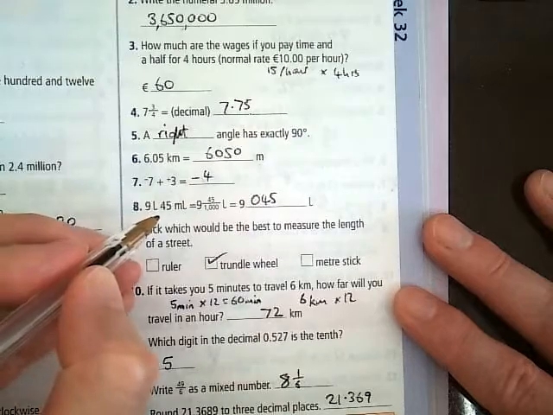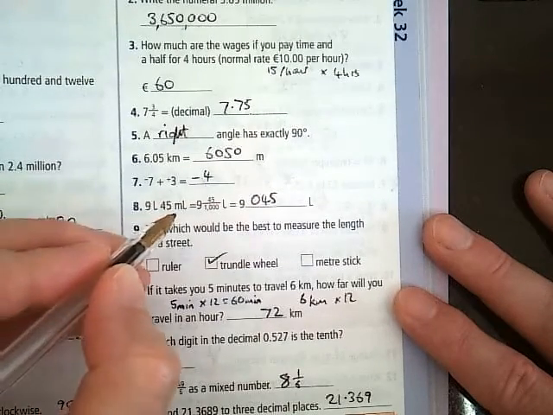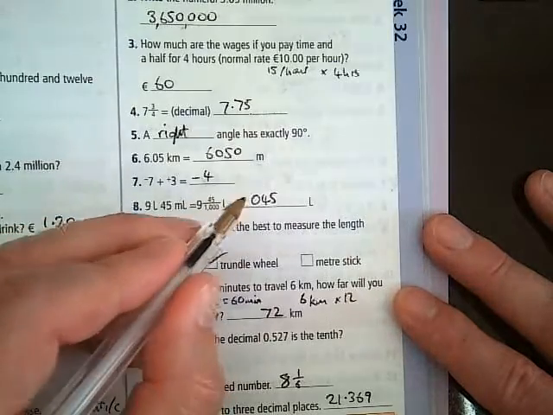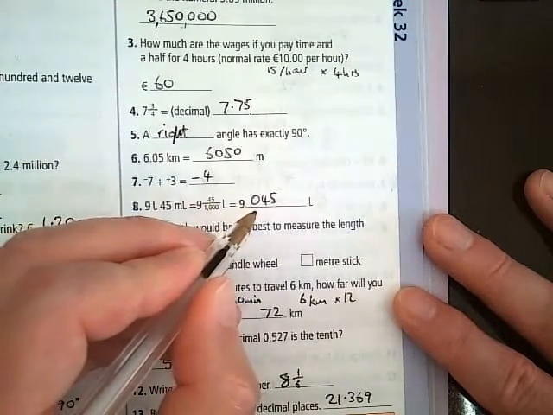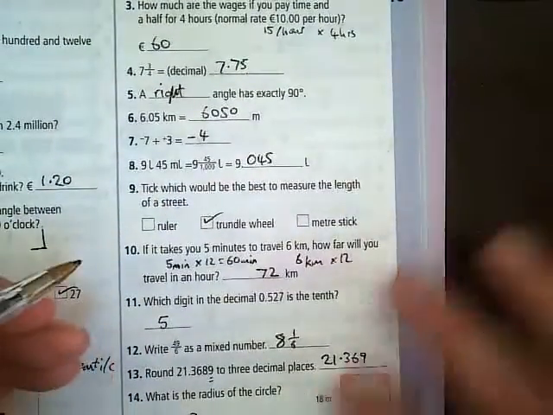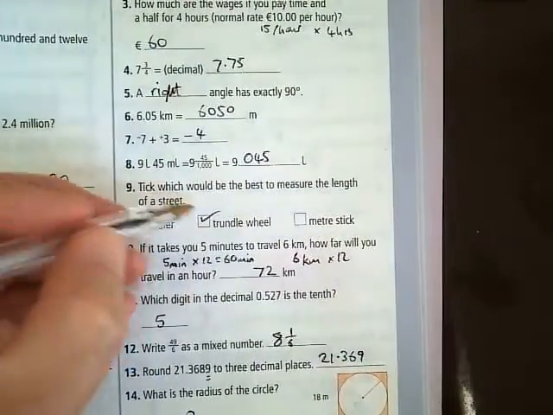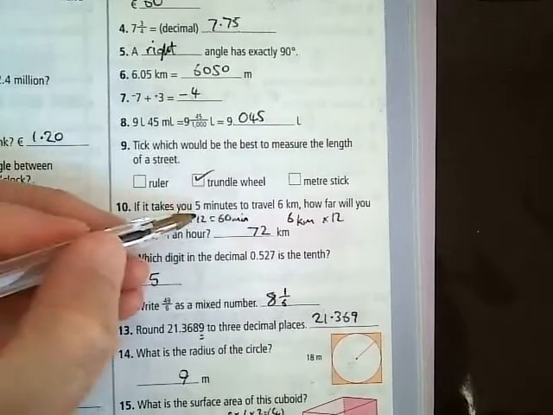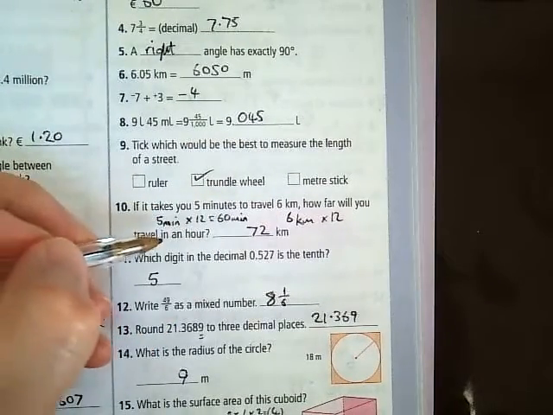Question 8, 9 liters and 45 milliliters. Don't forget there's 1,000 milliliters in a liter. So it's 45 over 1,000. 3 digits to fill, so it's 9.045. Question number 9, tick which would be the best to measure the length of a street. I'm thinking a trundle wheel. Number 10, if it takes you 5 minutes to travel 6 kilometers, how far will you travel in an hour?